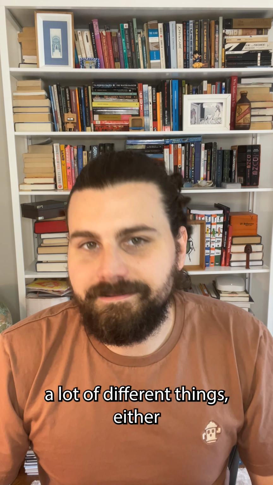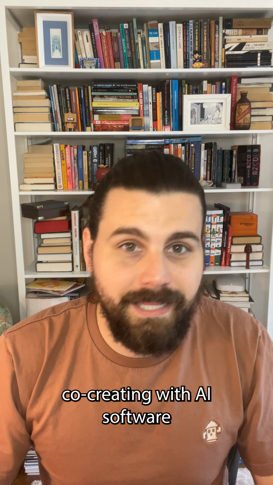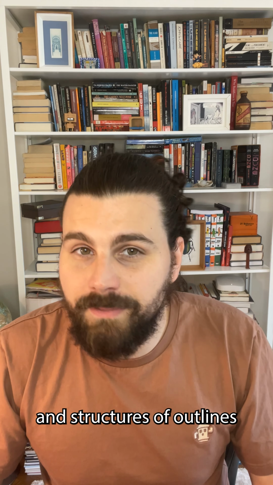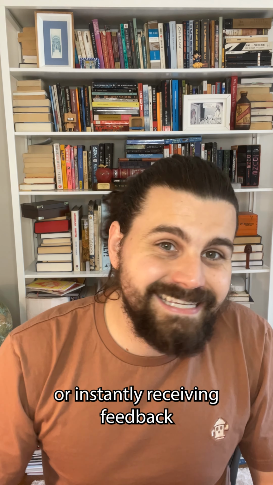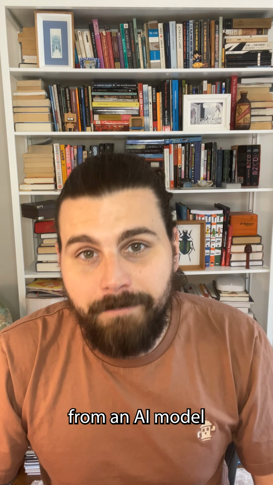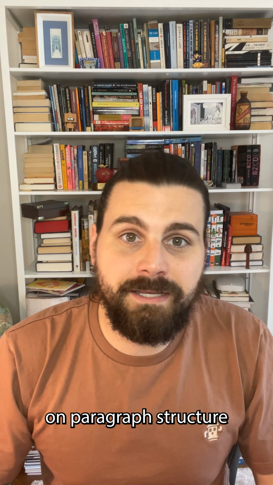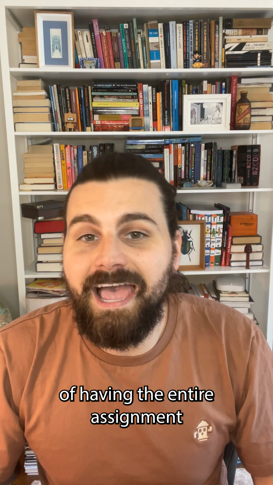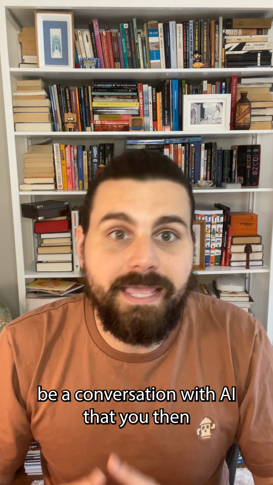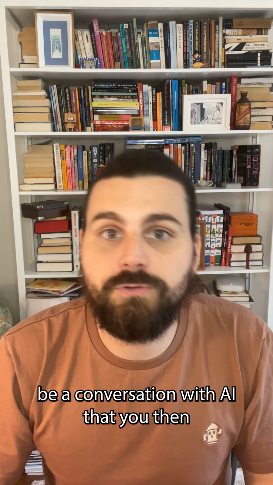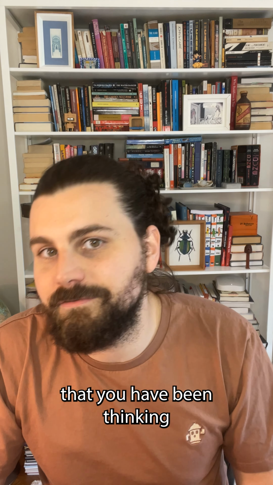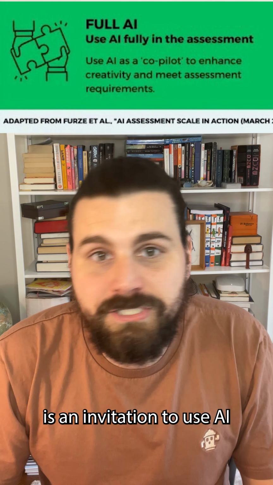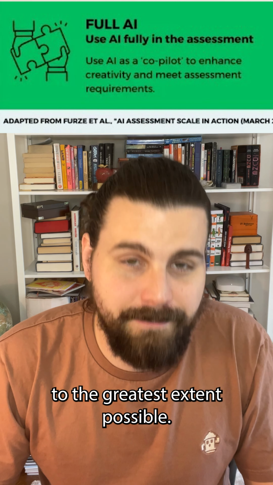This can look like a lot of different things: either co-creating with AI software by getting outputs and structures or outlines to work with, or instantly receiving feedback from an AI model that might be giving feedback on paragraph structure or something like that, or it can be used in terms of having the entire assignment be a conversation with AI that you then share as proof that you have been thinking about these things. Basically, level 5 is an invitation to use AI to the greatest extent possible.